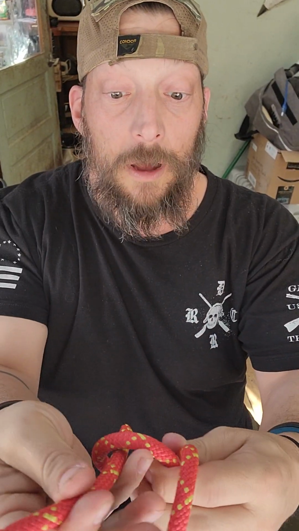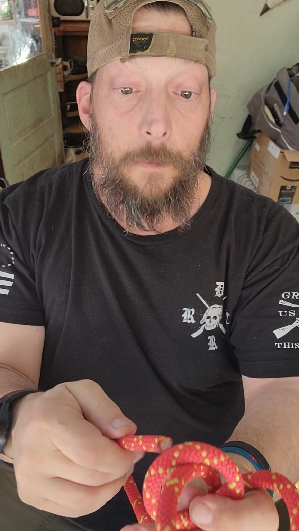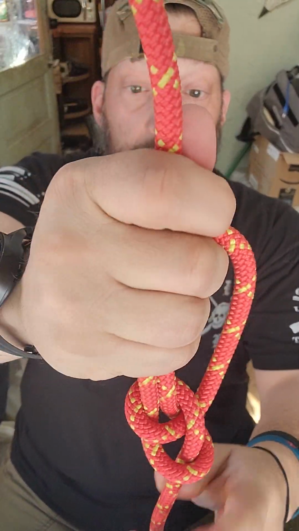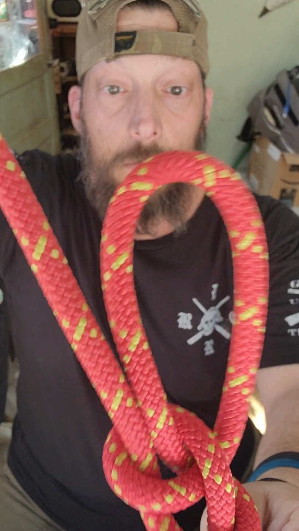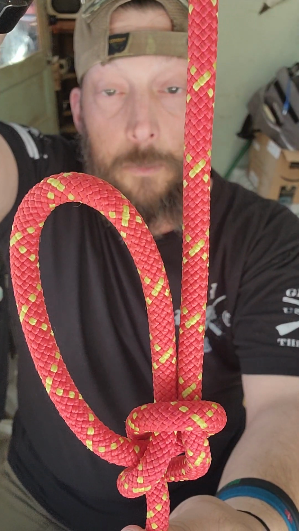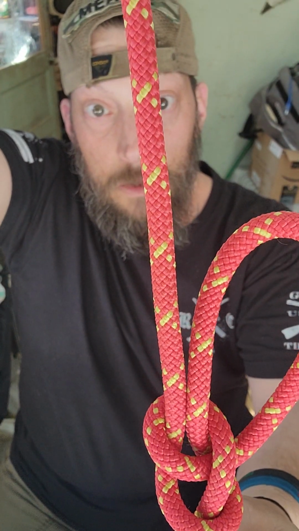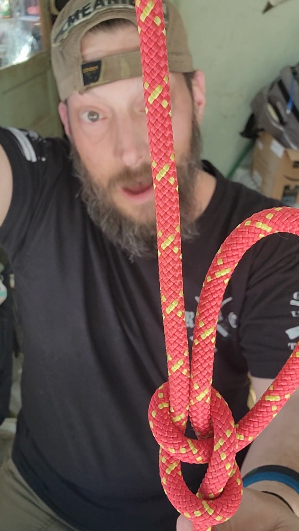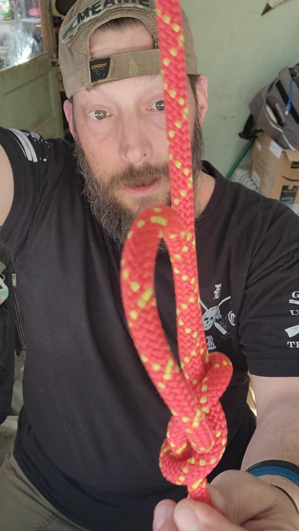Same thing, weak-sided Bowline. I start with my loop, rabbit comes out of the hole, goes around the tree, sees something it doesn't like, comes back around, all right, pulls it tight, and there we go. This is the weak-sided Bowline, and as you notice, my tail is on the outside of the knot, or outside of my loop, all right?